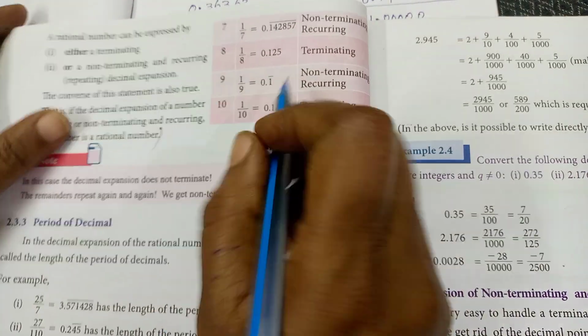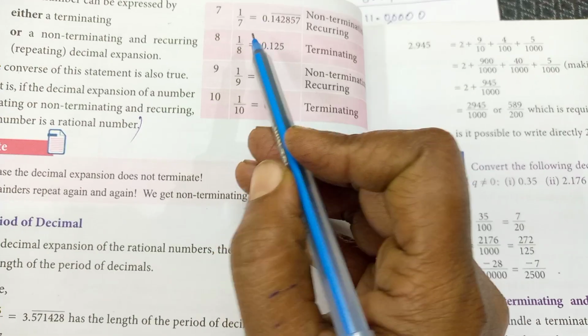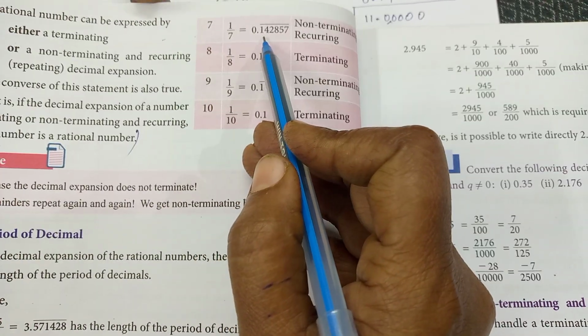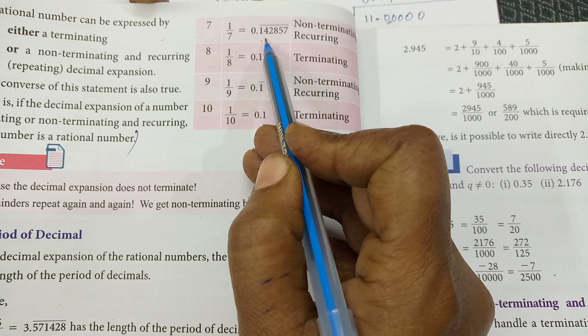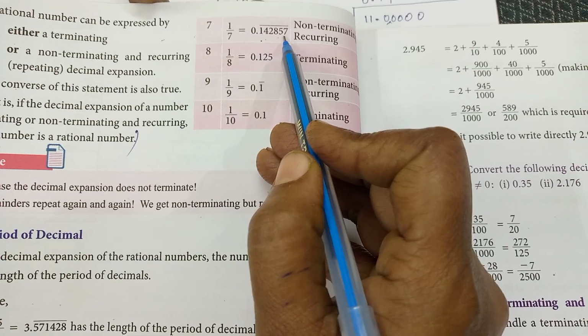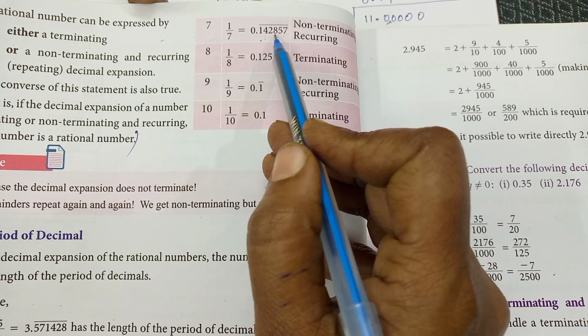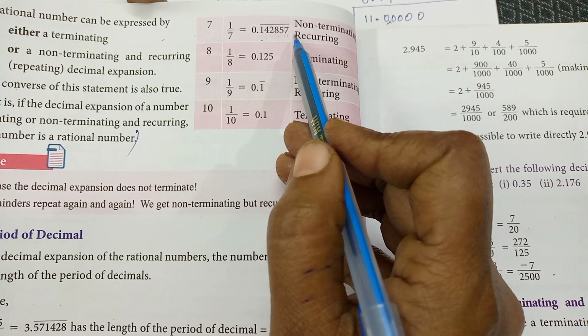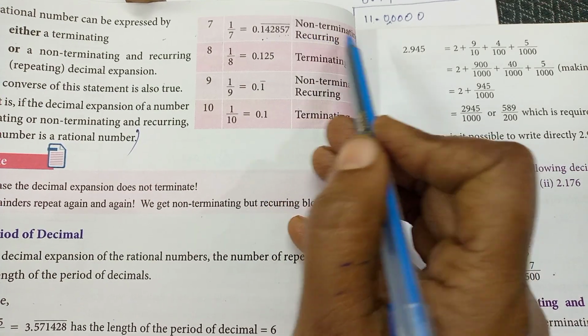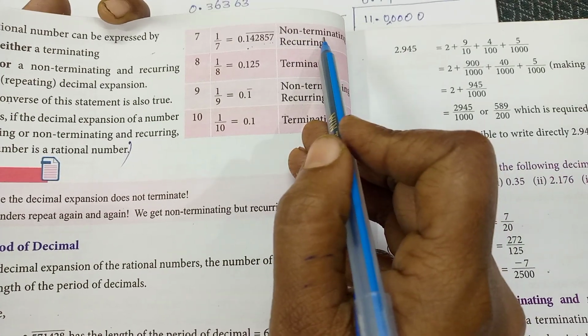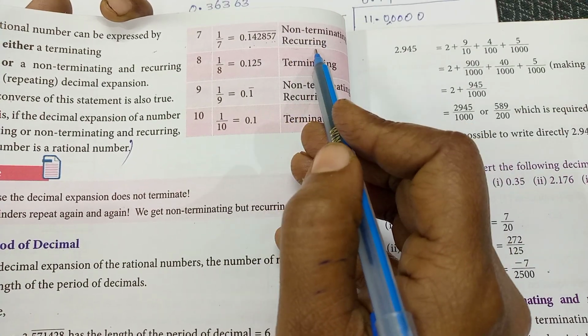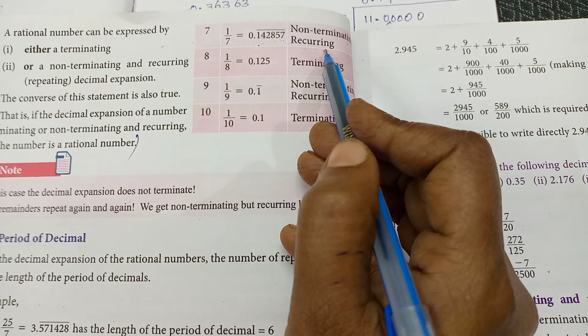Similarly, next, 1 by 7. The value of 1 by 7 is 0.142857 etc. The same numbers will repeat. Again the same 6 digits will repeat, again those same 6 digits will repeat, like that. So this type of number is non-terminating and recurring. The same numbers repeating means it is recurring.